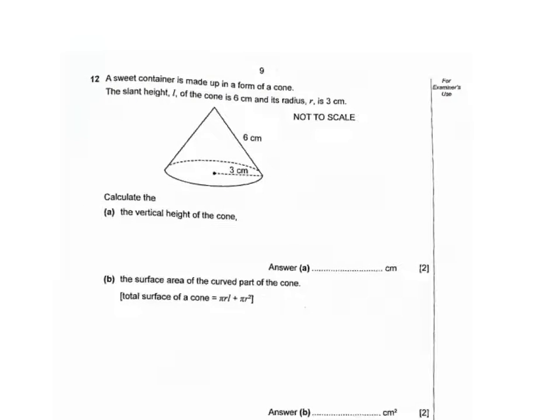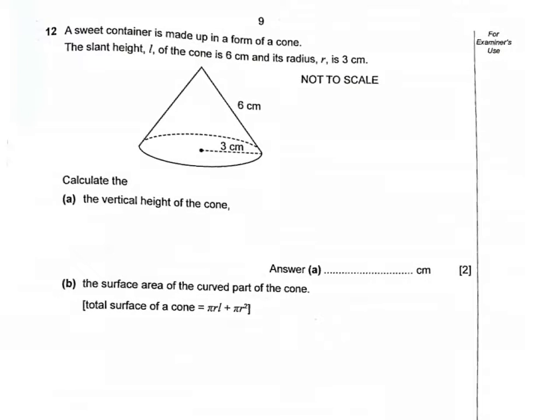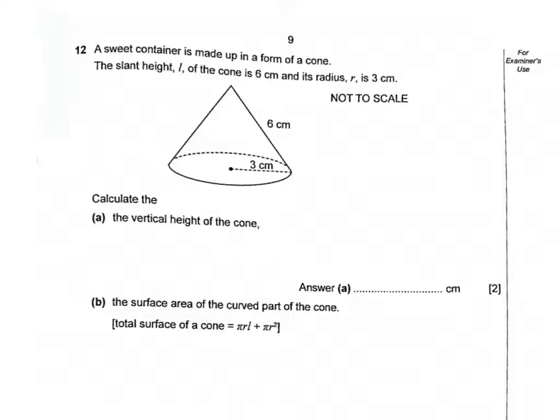Okay, the next question is 12. You have a container. A sweet container is made in the form of a cone. The slant height L of the cone is 6. That means this is our L. Okay, and the radius is 3. Find the vertical height of the cone. The vertical is something like this.